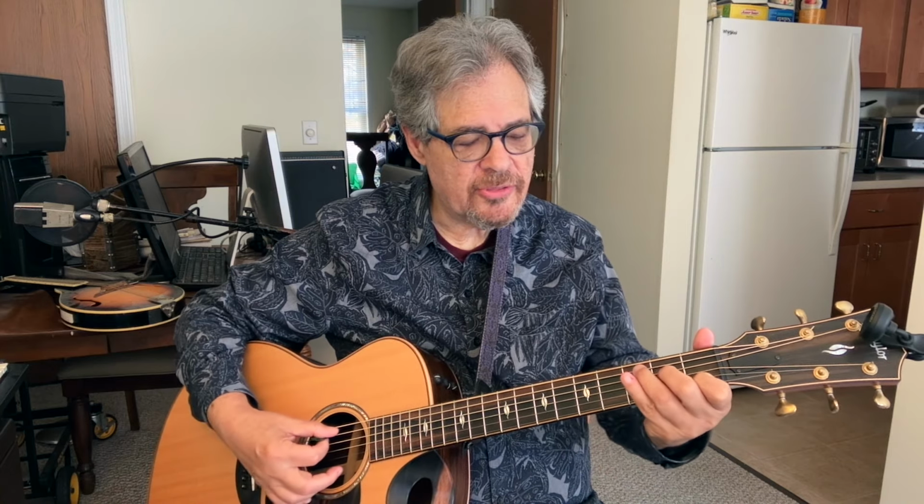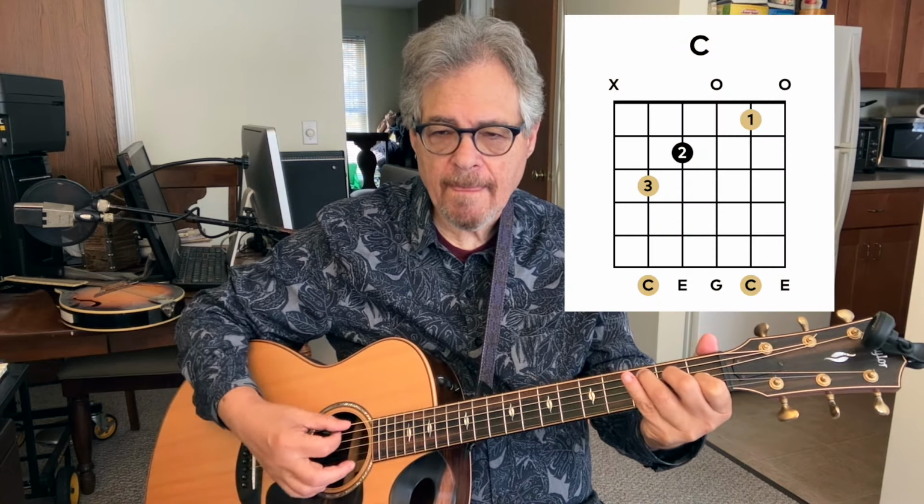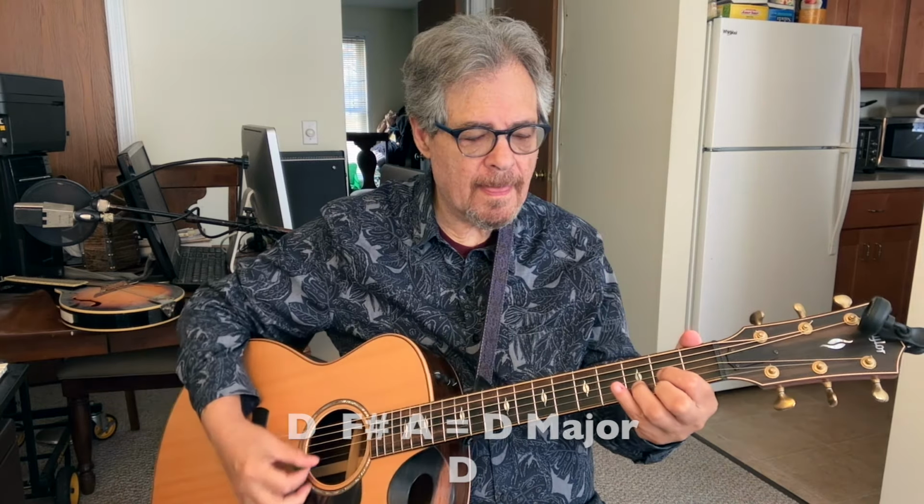4th chord, G, A, B, C, C chord, you learned before, and here's a new chord for you. 5th chord is called the D. D is G, A, B, C, D. Sounds like this.